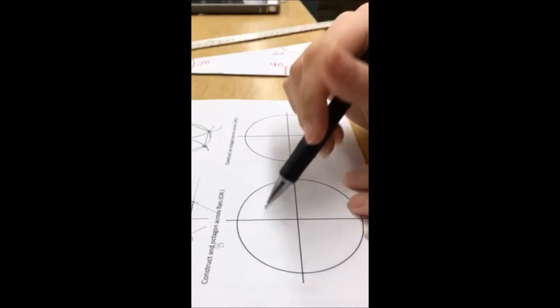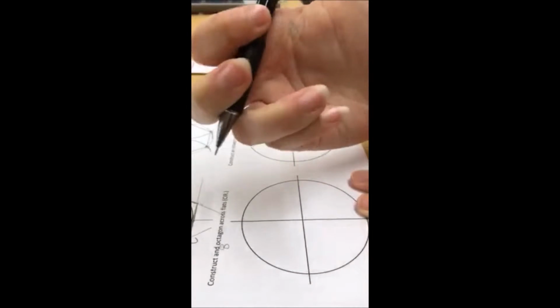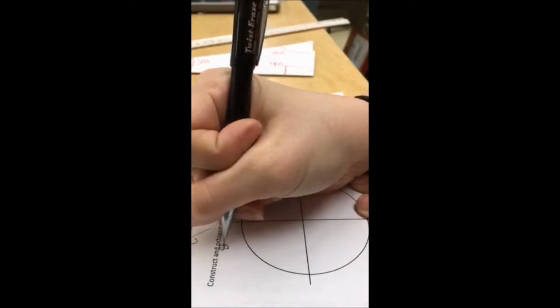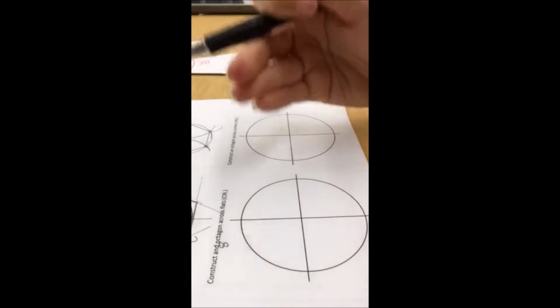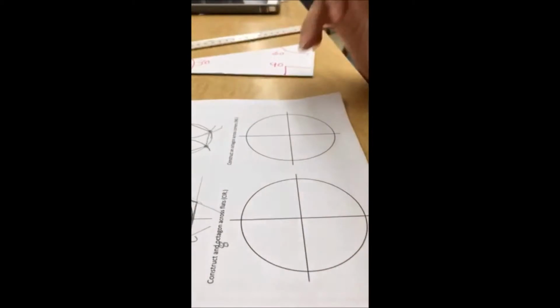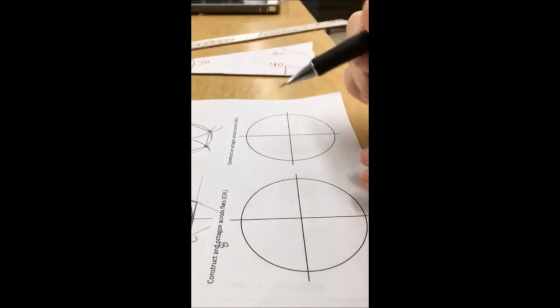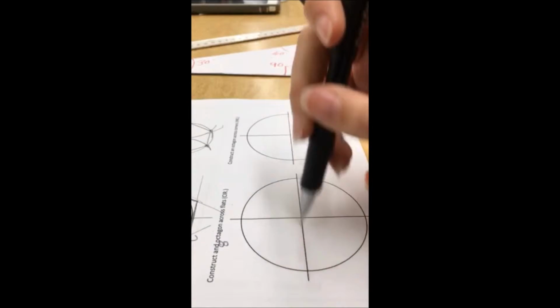So next we're going to construct an octagon, which remember has 8 sides. And we're going to do it given the distance across flats. So that means the octagon is going to be on the outside of your circle. So if you're given the distance across the flats, all you do is create your line.